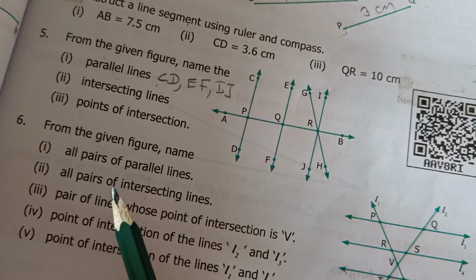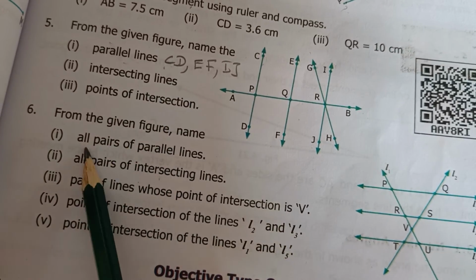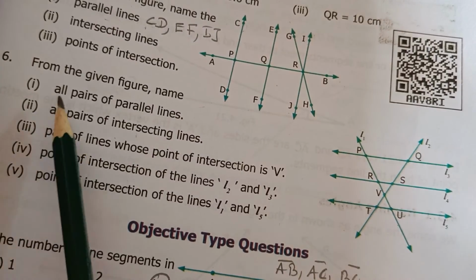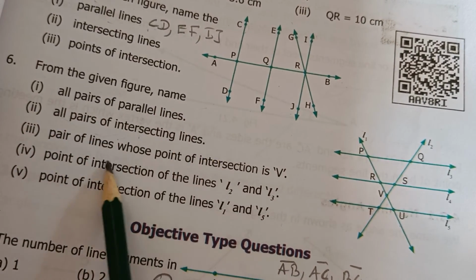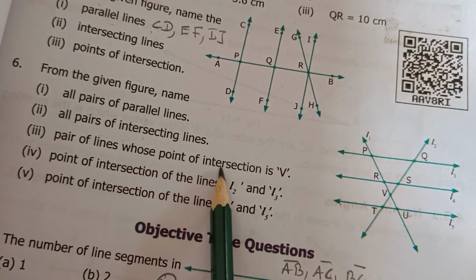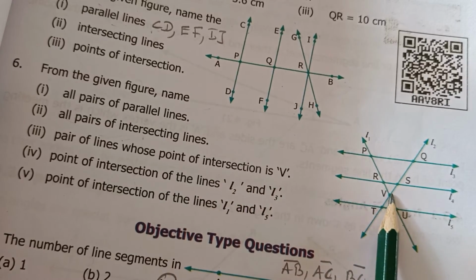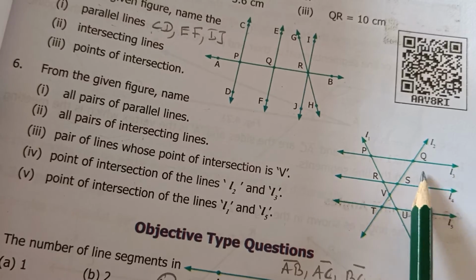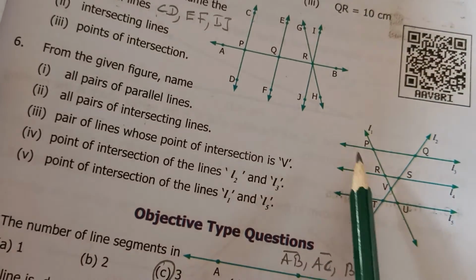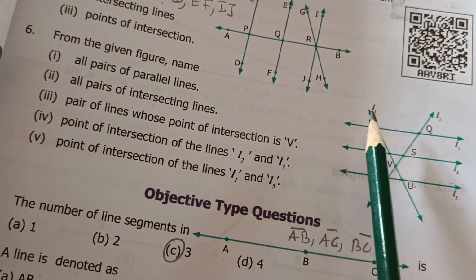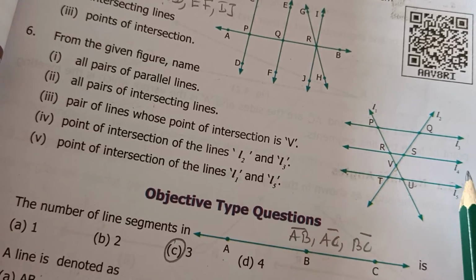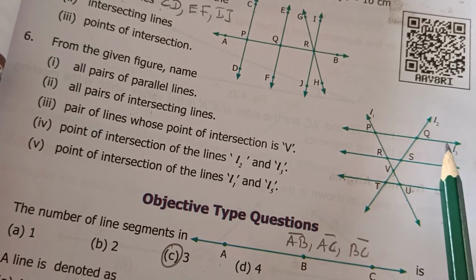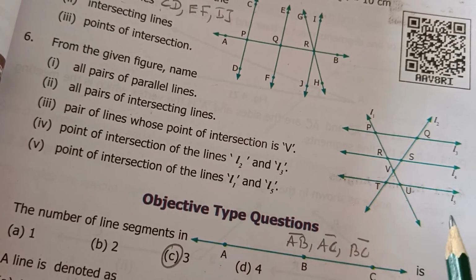Okay. Now question number 6 is also of the same type. From the given figure, we have to find the parallel lines, intersecting lines, and pairs of lines whose point of intersection is V. The lines which meet at the point V, and the point of intersection of L2 and L3. They are named like this: L1, L2, L3, L4, L5. Point of intersection of L2 and L3. Point of intersection of L1 and L5.